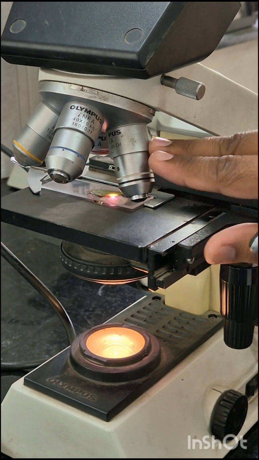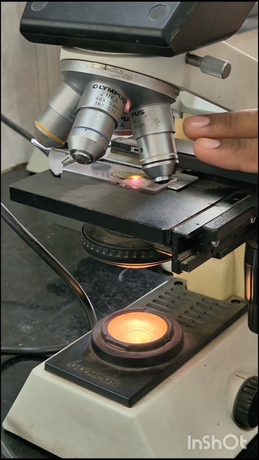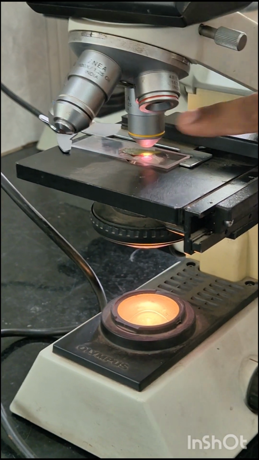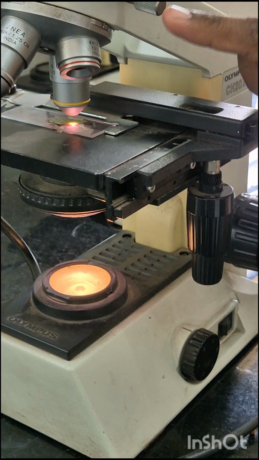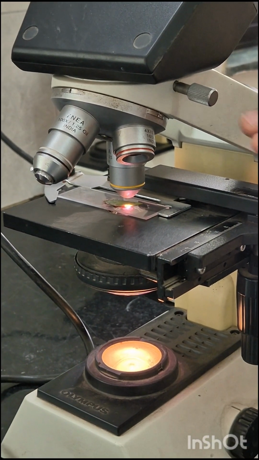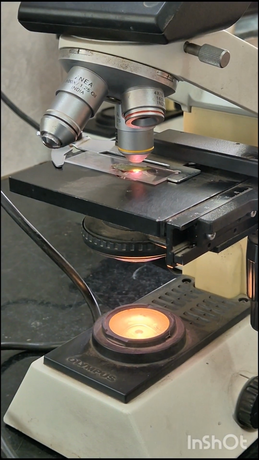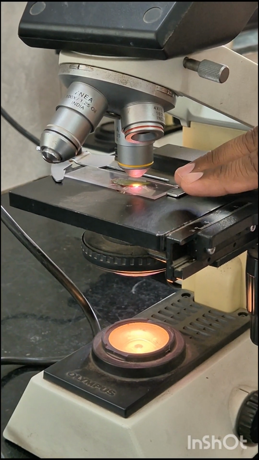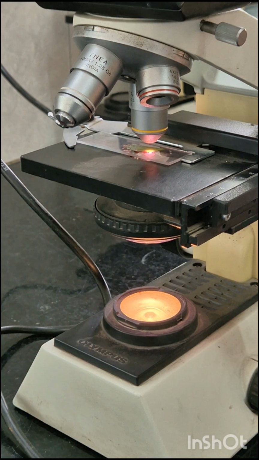Objective lenses. These are objective lenses. The objective lens is the lens that is closest to the specimen. This is the objective lens closest to the specimen on the glass slide. They are fitted on the nose piece. A standard microscope has 3 to 4 objective lenses of different magnifying powers, that is 4x, 10x, 40x and 100x. The objective lenses first receive the light transmitted from the specimen and magnify the image for the first time.